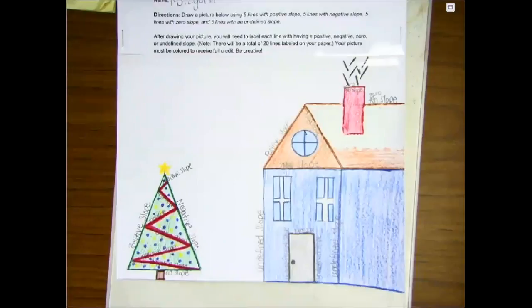If you just turn in a bunch of lines, I'm not going to accept that. It doesn't necessarily have to be something that is in real life, but it needs to not just be a jumble mess. Does that make sense? Yeah. It needs to be colored, it needs to be put together, and everything needs to be labeled.